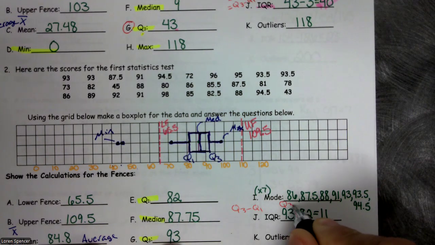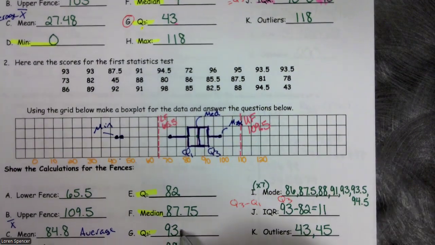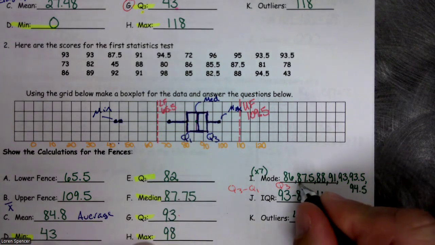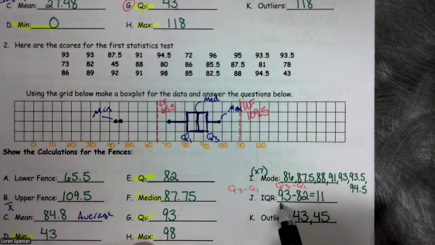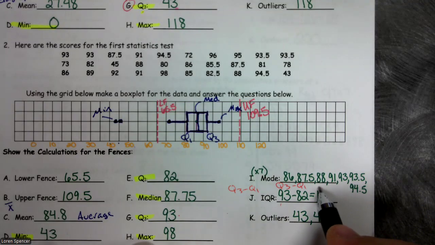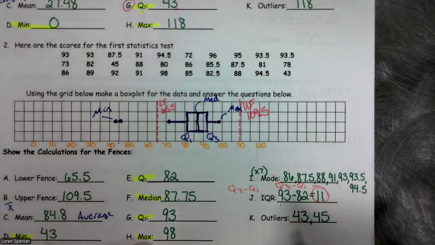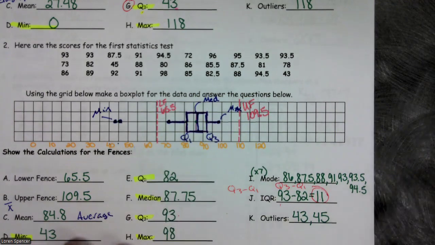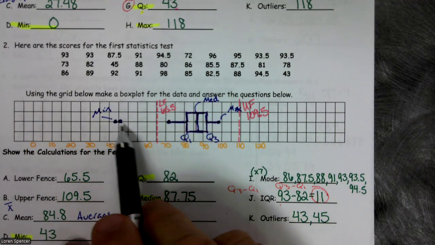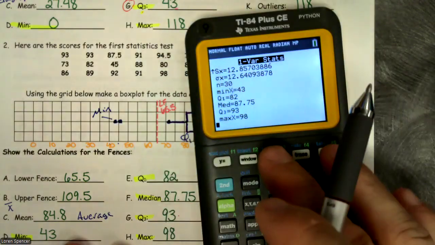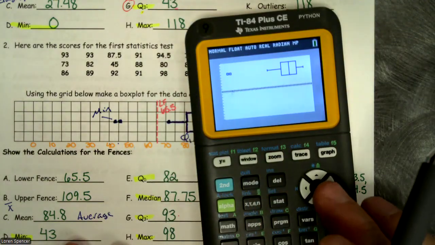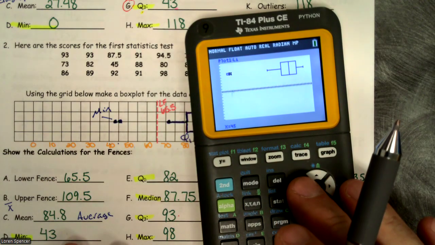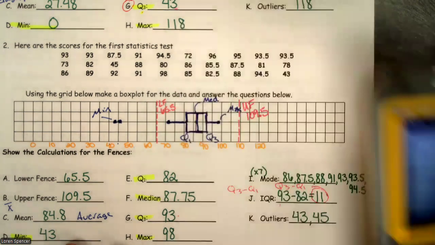So Q3 was 93, and Q1 was 82. So 93 minus 82 is 11, so our IQR is 11. Then it asks for outliers. Well, we can see that real easily when we did our graph. We said, oh, that was at 43 and that was at 45. And in case you forget, we could go zoom 9, use the trace feature. And there's one at 45 and there's one at 43.